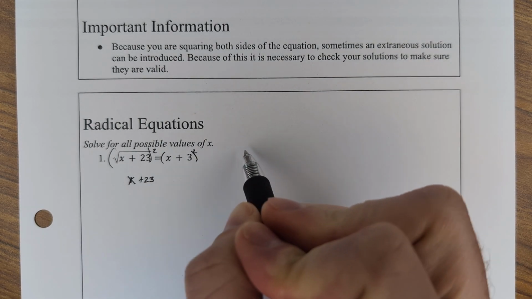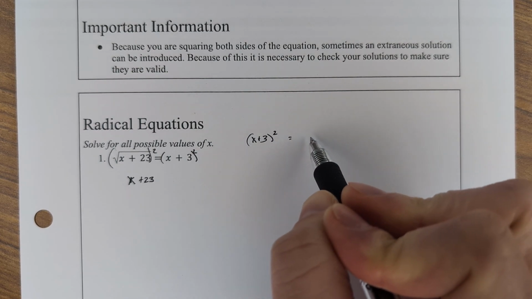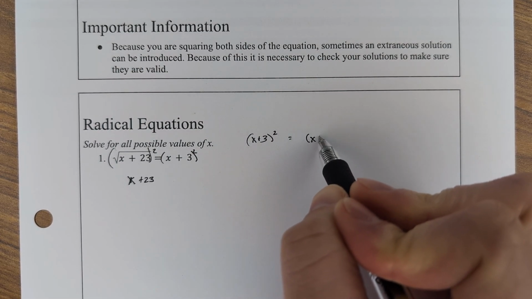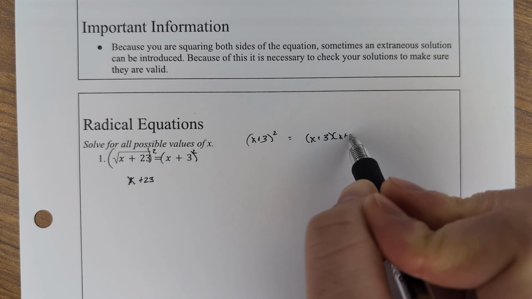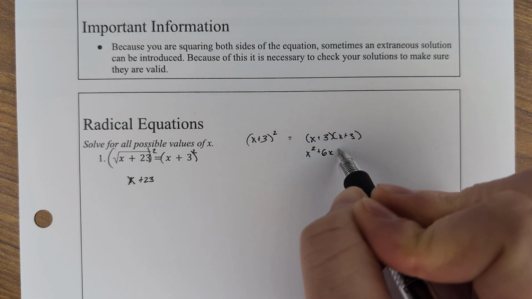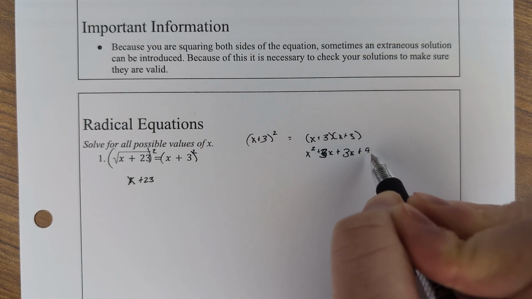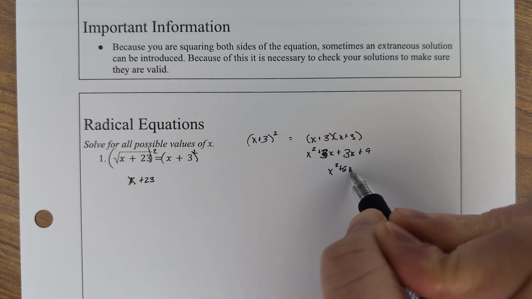Now on the left, when I square, I have something that looks like this, a quantity squared. That is not x squared plus 9. That means x plus 3 times x plus 3. It is a FOIL problem. X squared plus 6x. Well, we'll do fully. And then combine like terms.